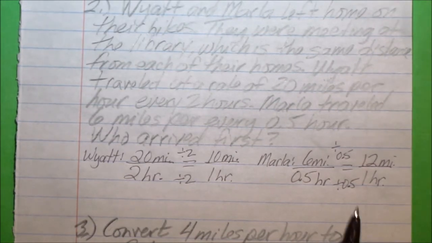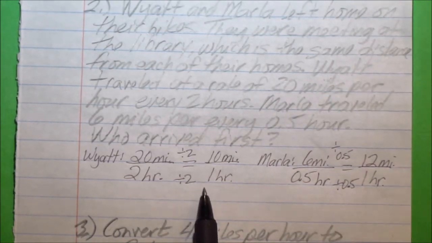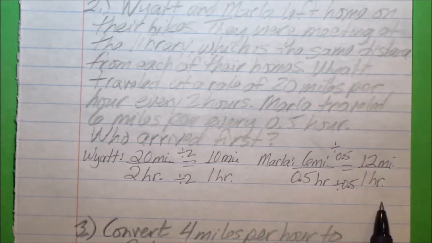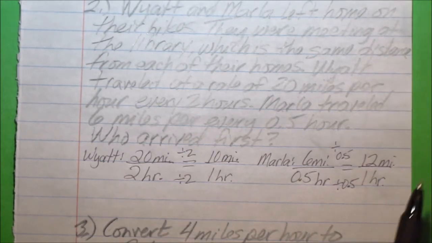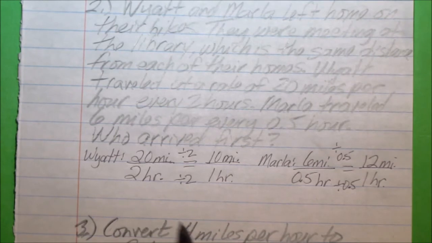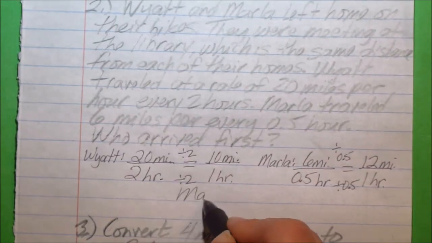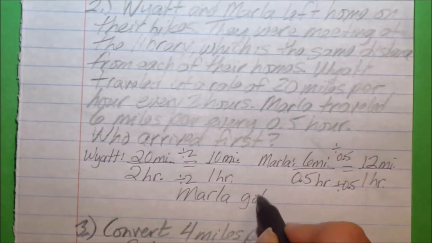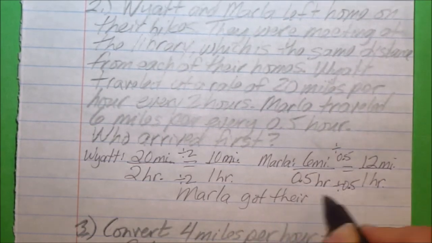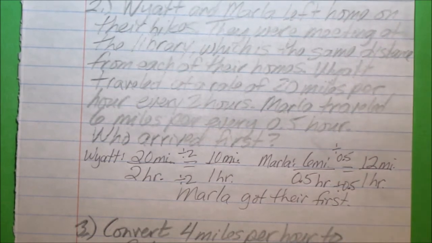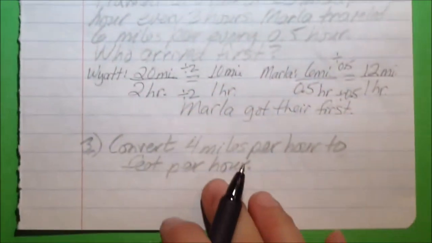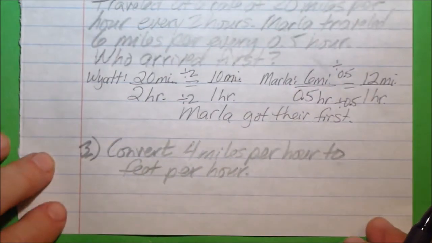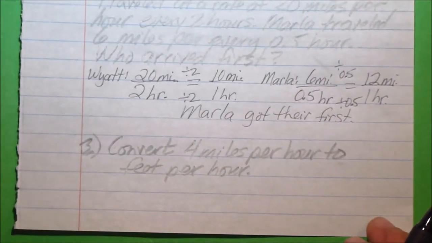So who is traveling faster? Well, Wyatt in an hour can get 10 miles. Marla in an hour can get 12 miles. So she must be traveling faster. So Marla got there first. I could probably write a better sentence. I'm just trying to hurry. Marla got there first. Okay? All right. Now, conversion. Let's see what we remember about how to do the conversion.